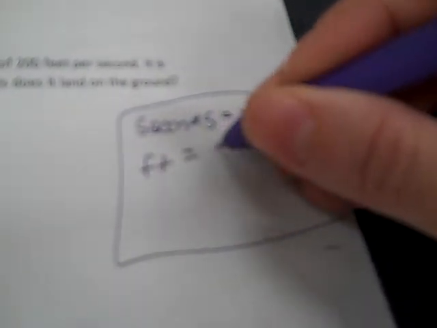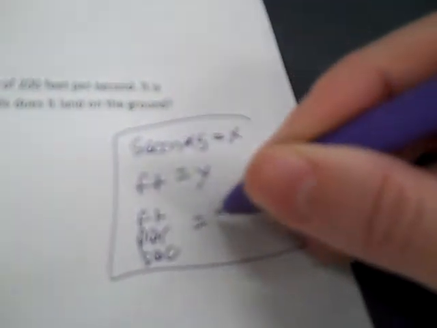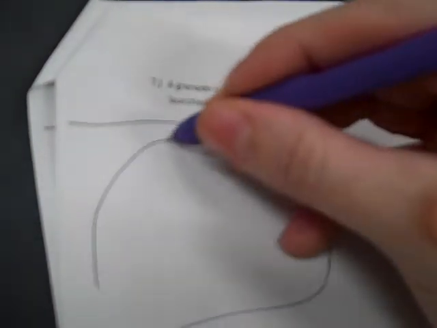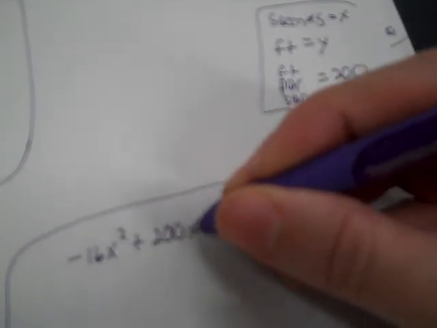It's x, it's y. Feet per second is 200. And it's a parabola, and I'm going to go from there. So it's gravity, so negative 16x to the power of 2 plus feet per second is 200 with x.